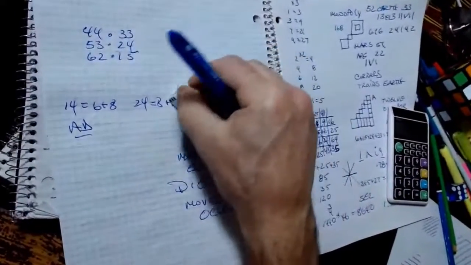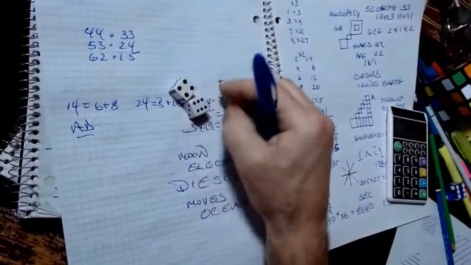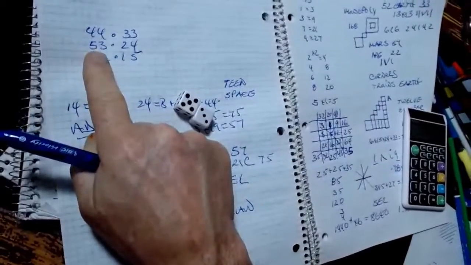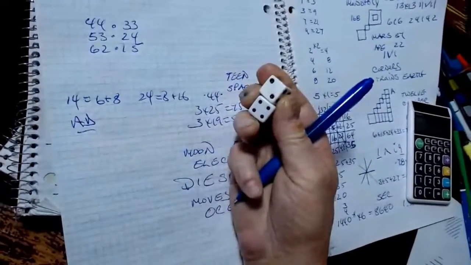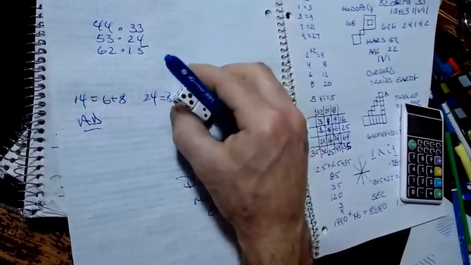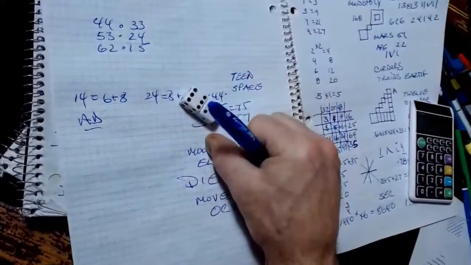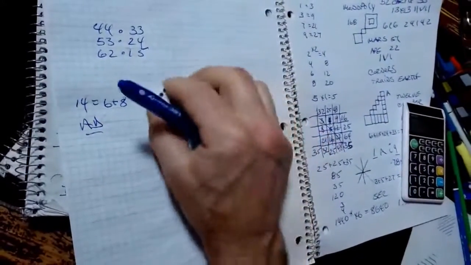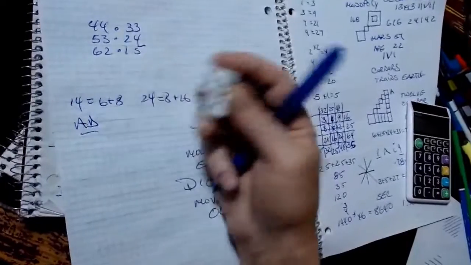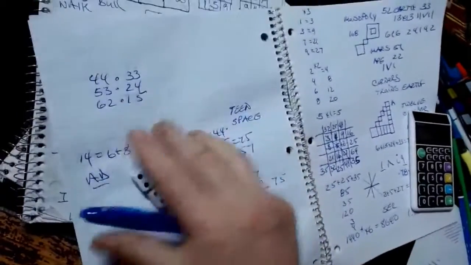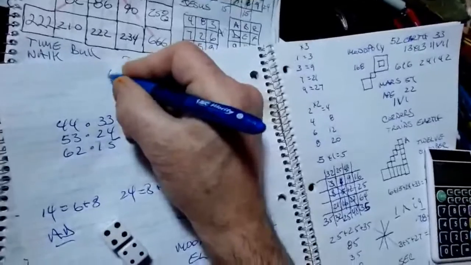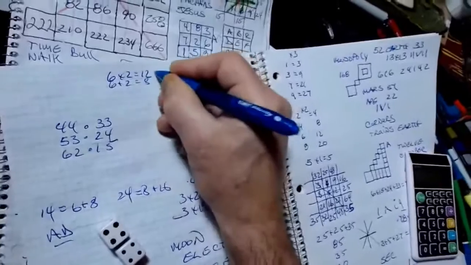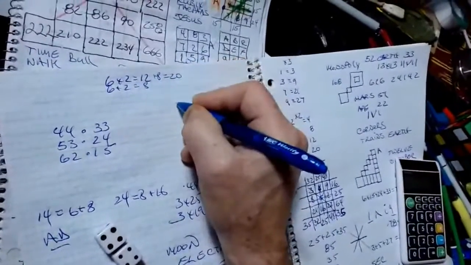So we go to 53, and then we see if there's any truth. And we go to 62, and we see if there's any truth. And we go to 44, and we see if there's any truth. Now, one of my questions is 6 times 2 equals to 12. 6 plus 2 equals to 8. 12 and 8 equals to 20.